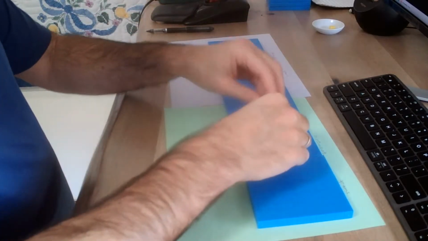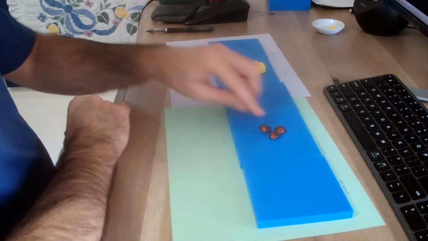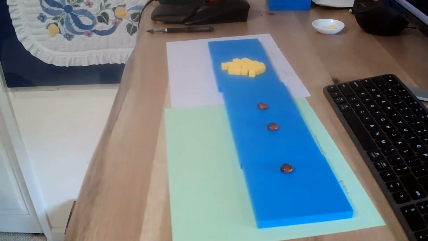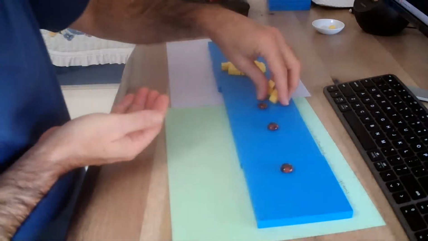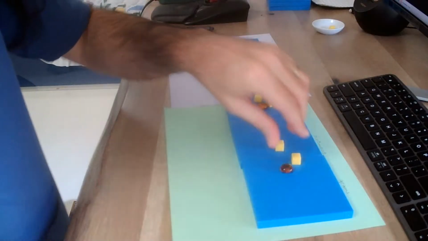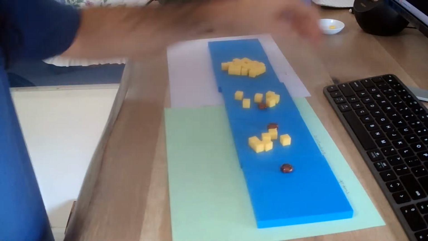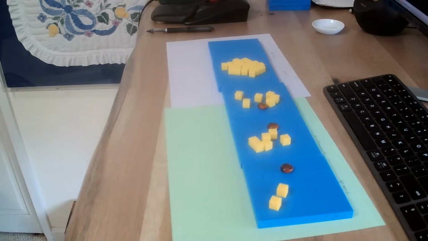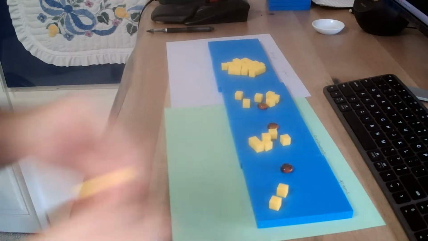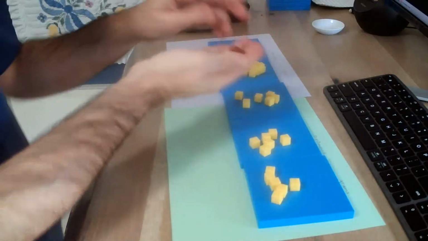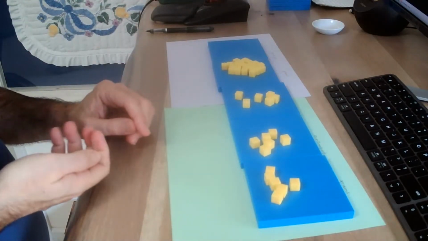So these together are 18. Each of them then is going to want to be a third of 18. So each of them can be 6. Now I figured out what those represented.